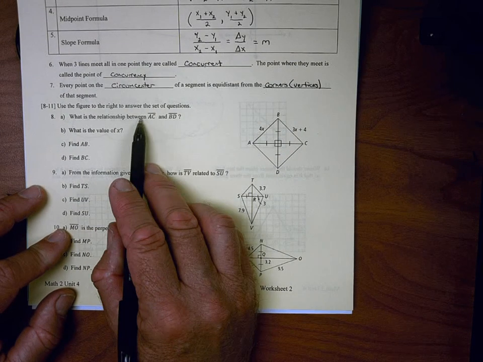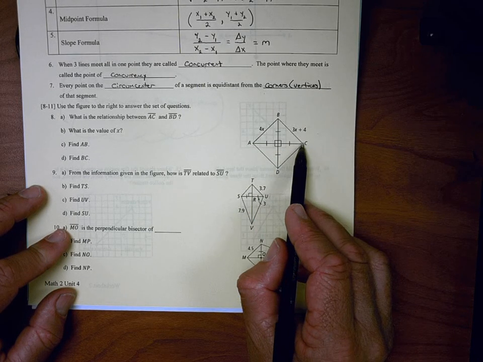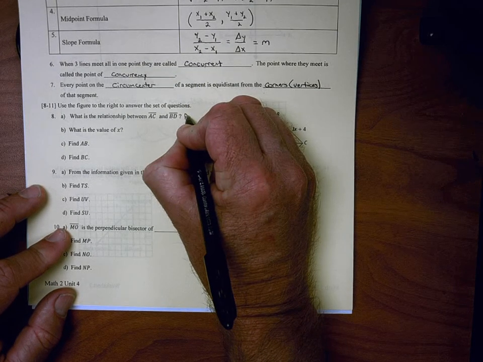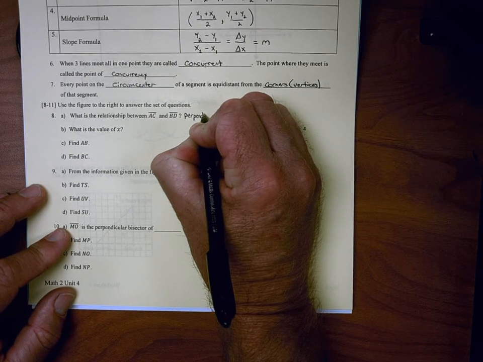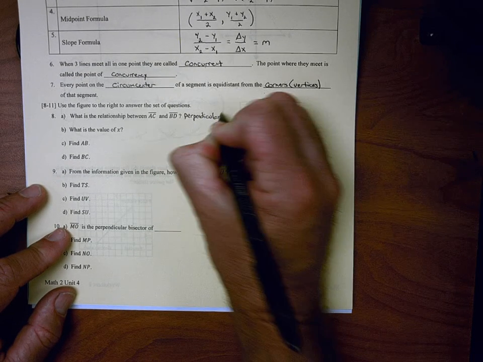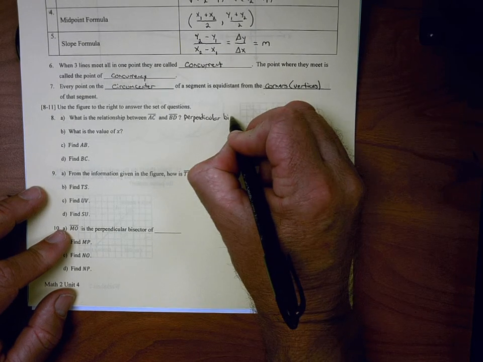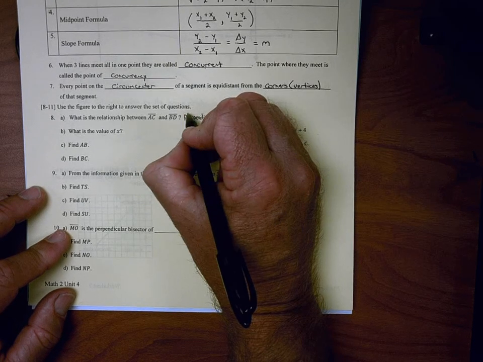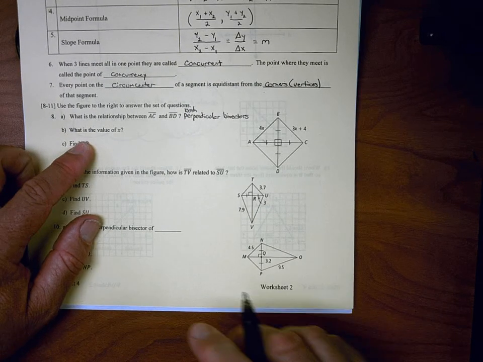It says, what is the relationship between line segment AC and line segment BD? Well, both of these, because we have the 90-degree angles where they cross or where they intersect, that makes them perpendicular, but because we have the congruent marks, that makes them a bisector. So they are both perpendicular bisectors, okay? So they are both perpendicular bisectors. What is the value of x?